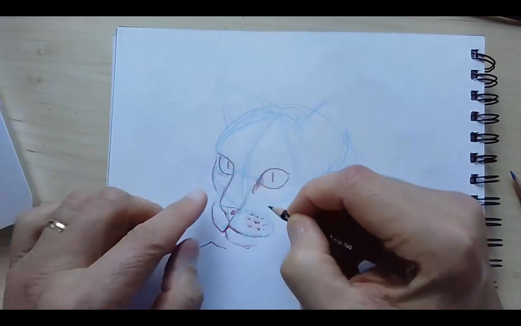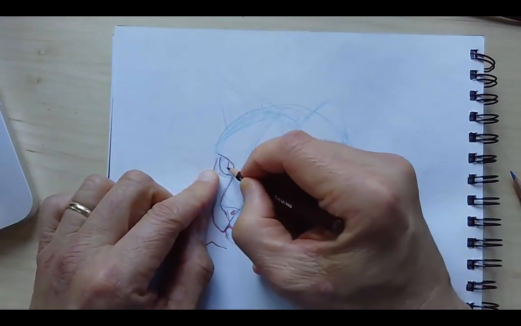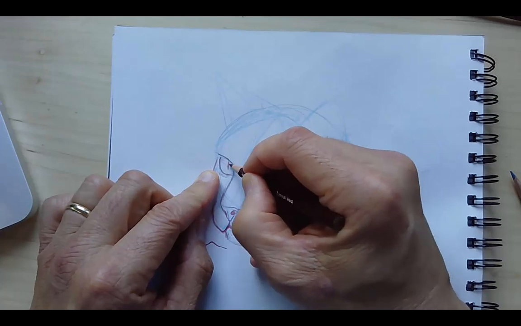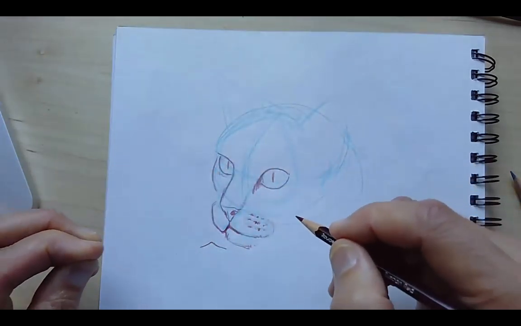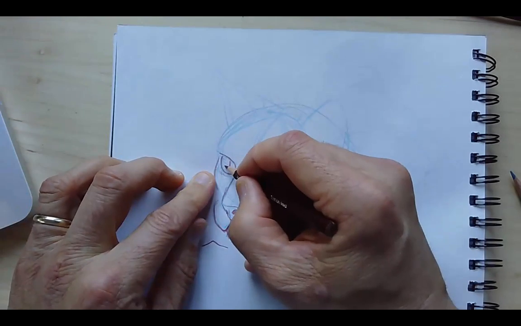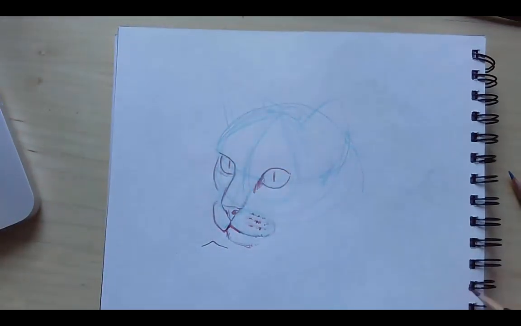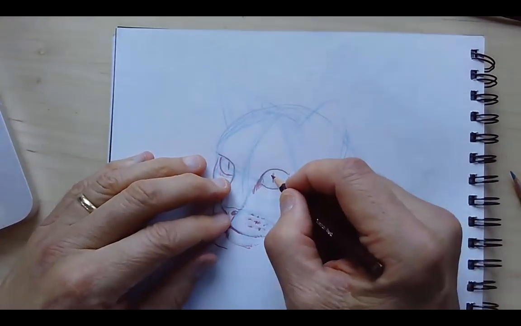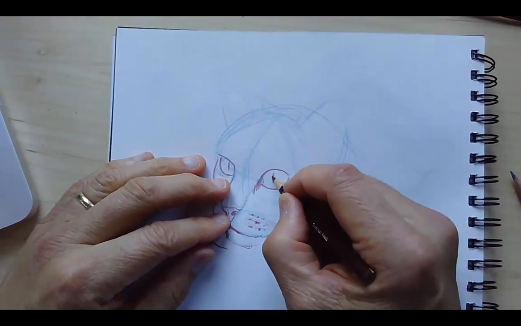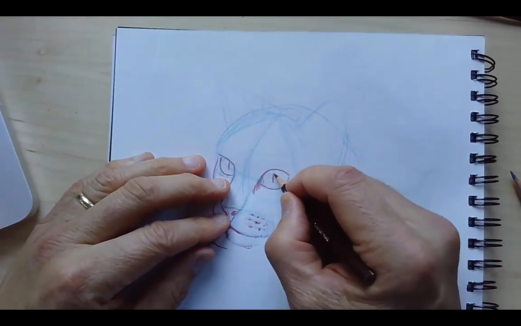So look at that, asymmetrical. Like, your brain wants this space to be the same as that space, doesn't it? But you can't. If you put it over here, right in the middle, you get the cross-eyed kitty, and that's just sad. All right, this eye over here is going to get some shadow.